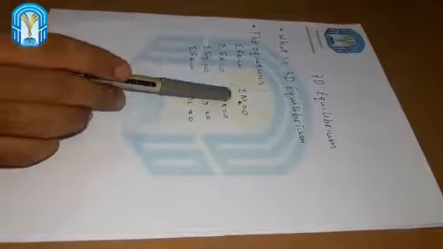In 3D equilibrium, we deal with 6 equations, which are: first, summation of F resultant equals 0 and summation of M resultant equals 0, and that becomes summation of Fx equals 0, summation of Fy equals 0, and summation of Fz equals 0. On the other hand, the moment about the x direction equals 0, the moment about the y direction equals 0, and the moment about the z direction equals 0.